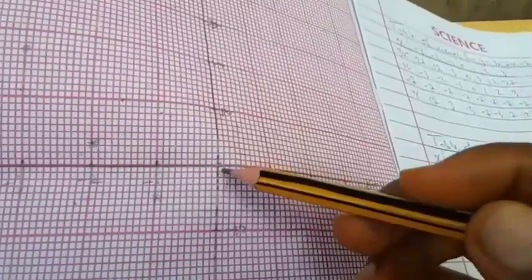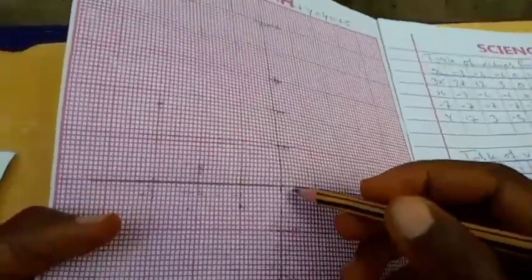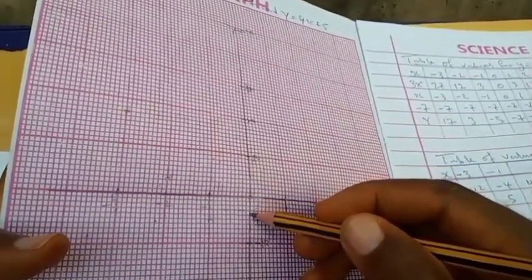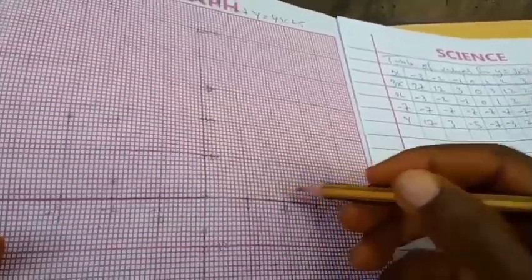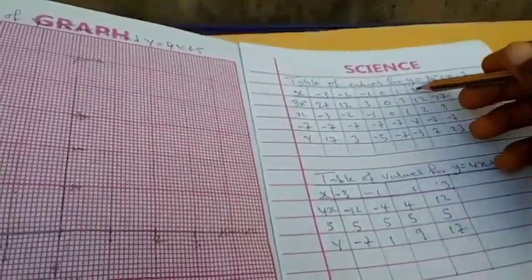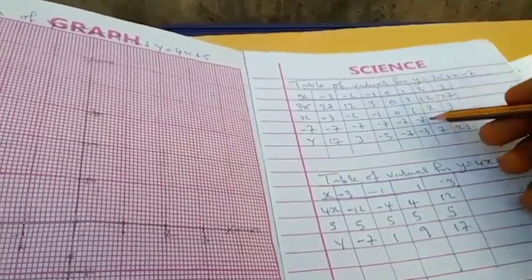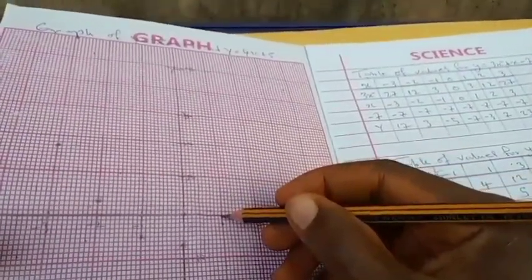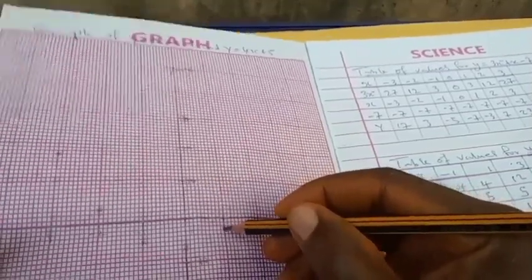Okay, when x is 0, y is minus 7. So I will also come here and also count minus 1, minus 2, minus 3, minus 4, minus 5, minus 6, minus 7. I'll mark something there. When x is 0, I think I've taken that now. When x is 1, y is minus 3. So when x is 1 is here, y being minus 3, minus 1, minus 2, minus 3. I will mark something there.